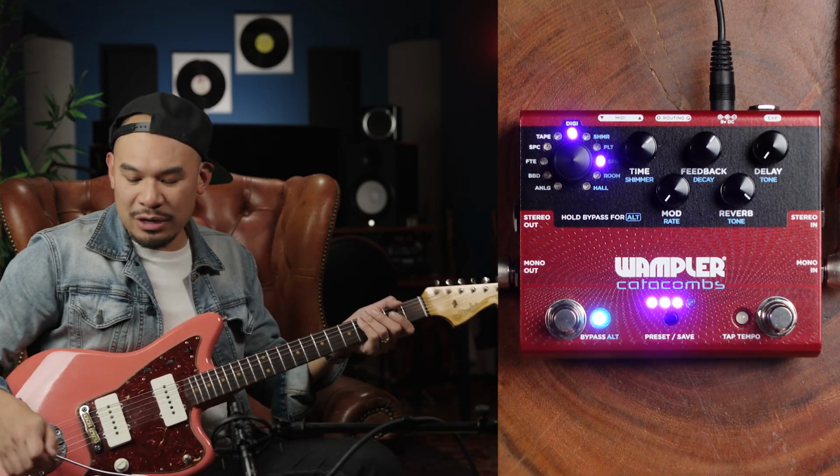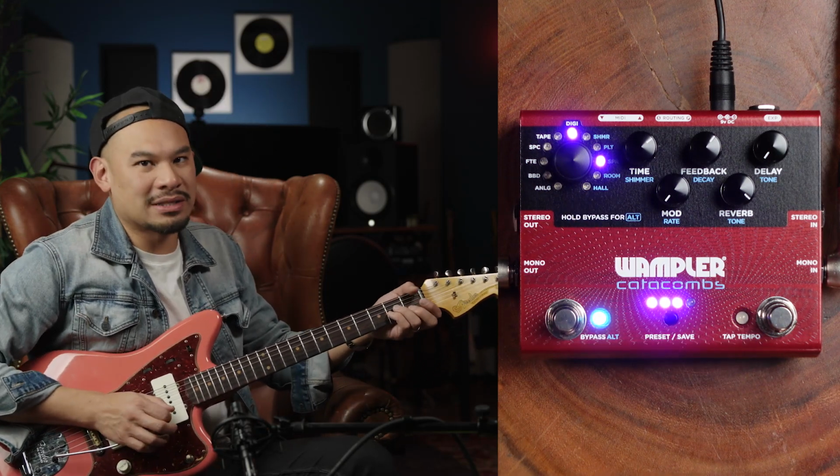I'm on the spring reverb right now, and I love it because it has this really cool drip spring sound.